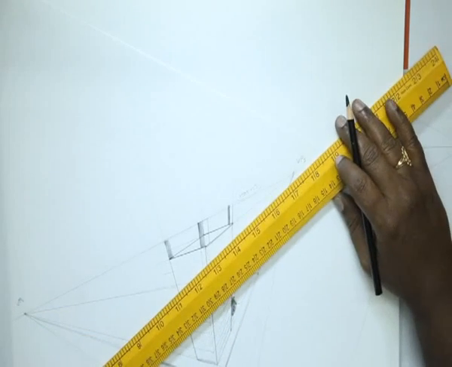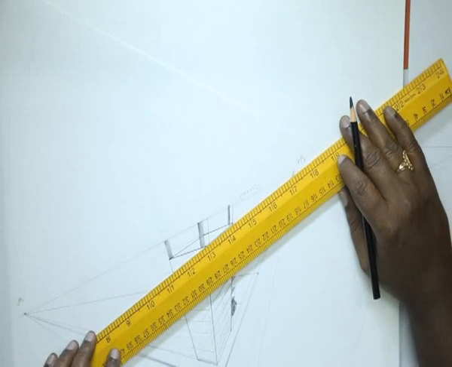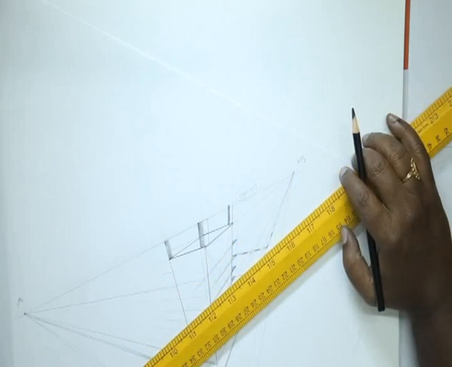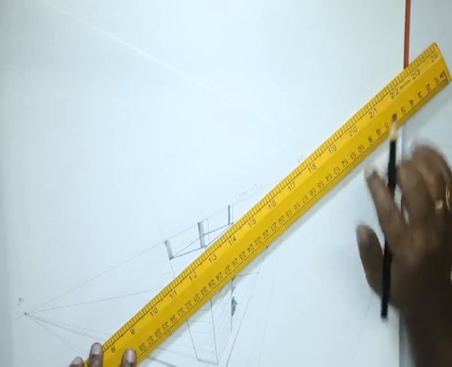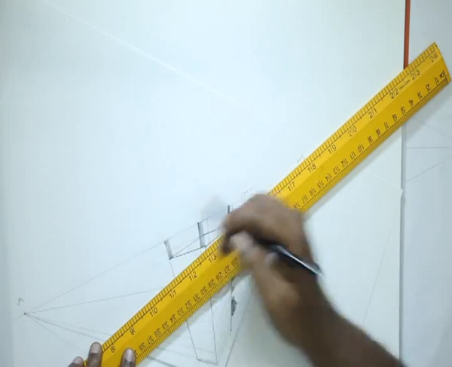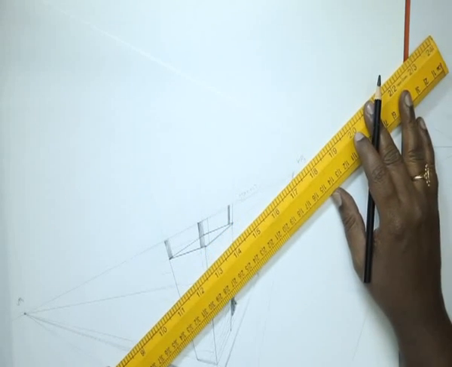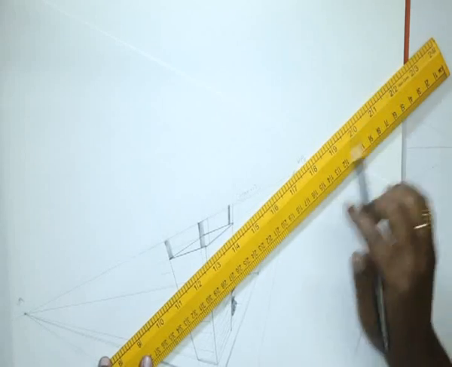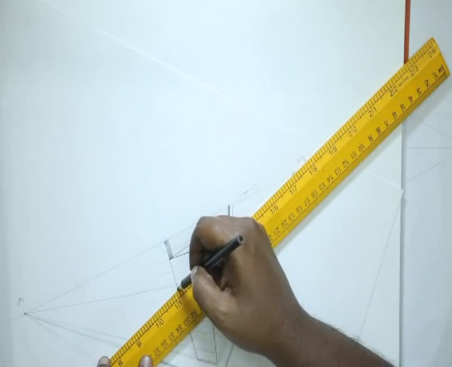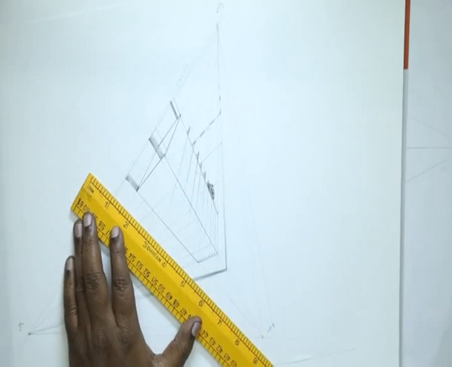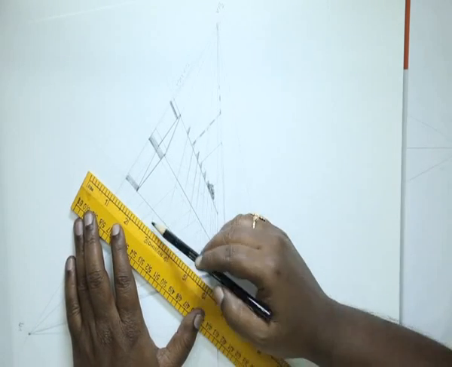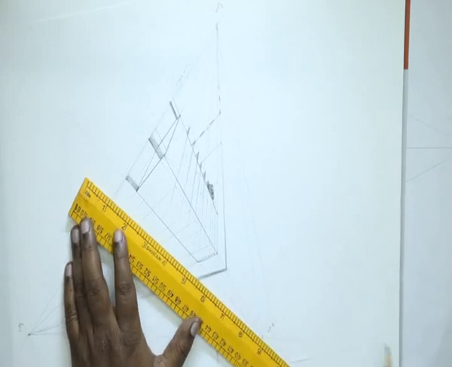Fine. Fantastic. So unfortunately this is big, small. Now if you get one point, you can do elsewhere this also. This is also really helpful.